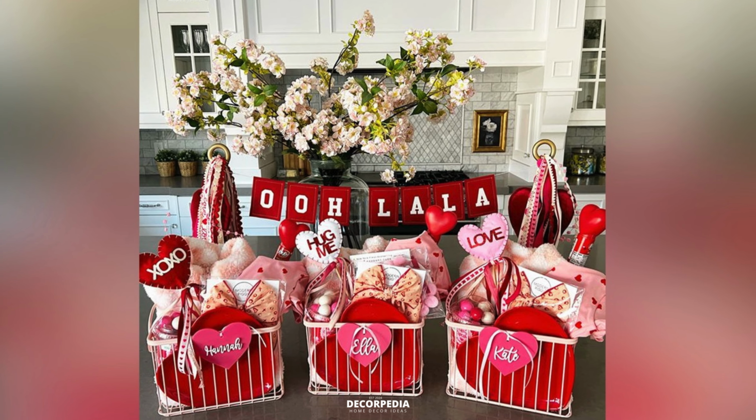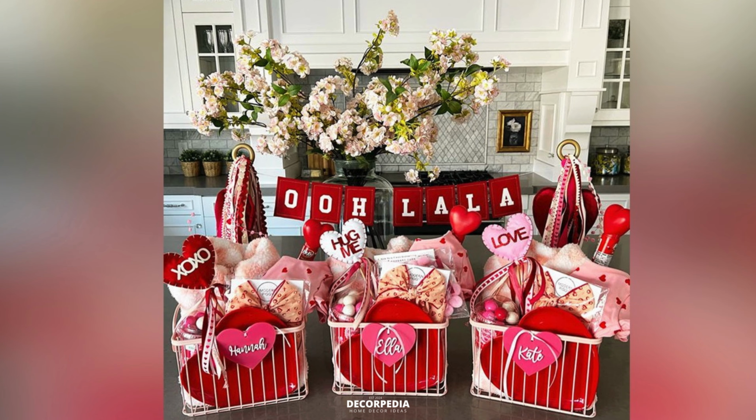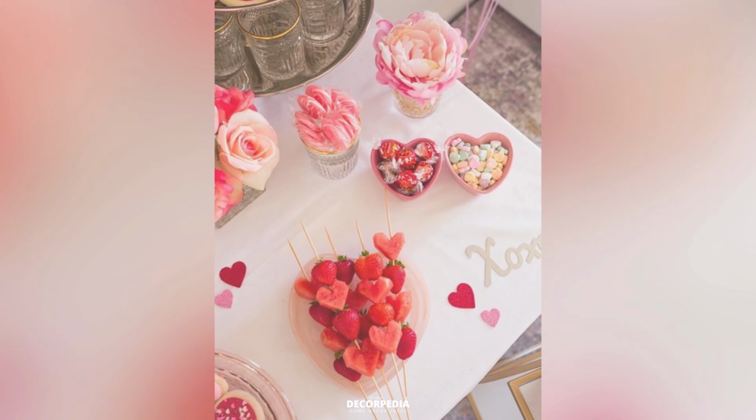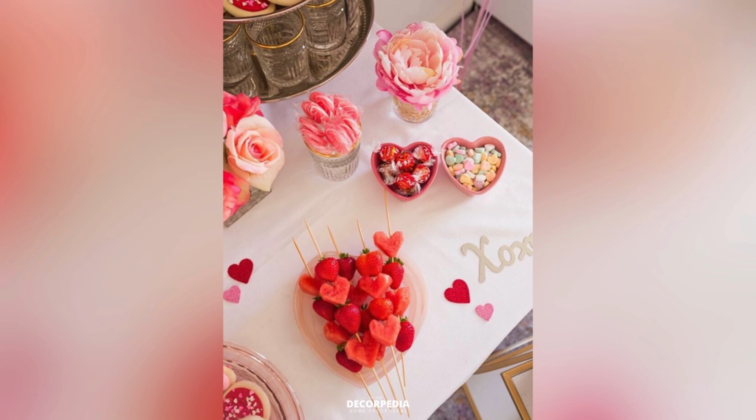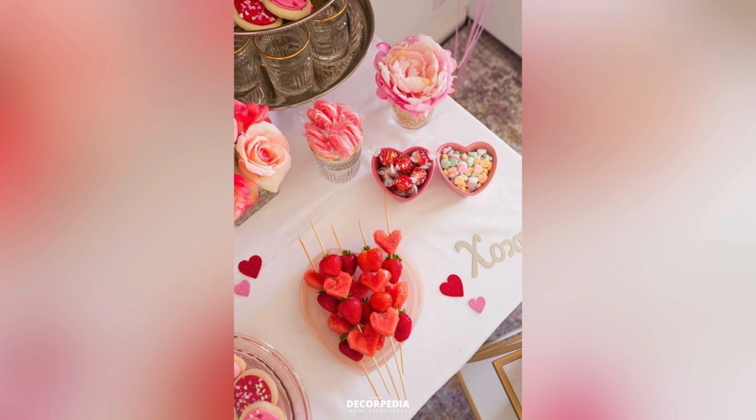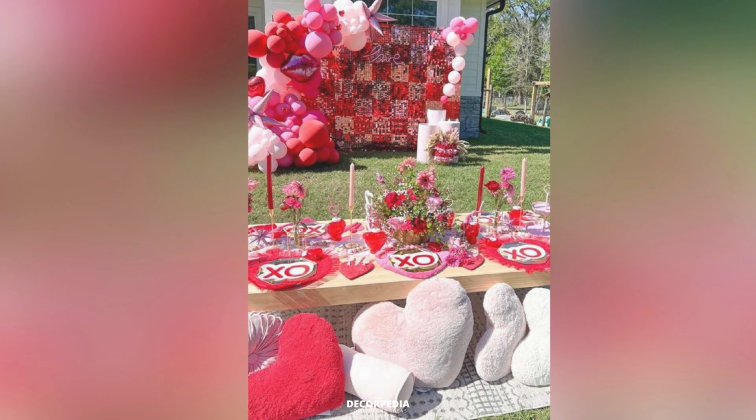How can you create an Instagram-worthy table setup? Layered table design. Use a statement table runner or tablecloth in vibrant pinks or glitter. Layer with placemats or chargers for an elevated look.